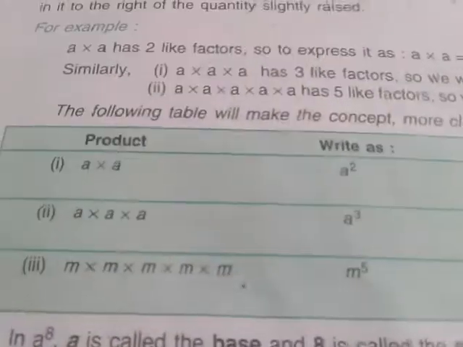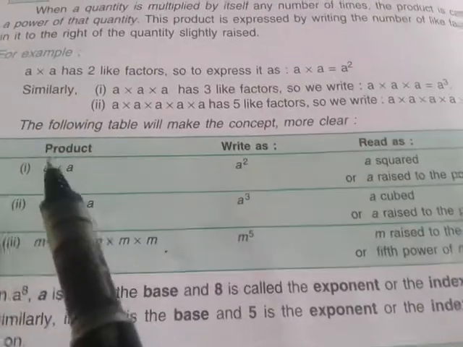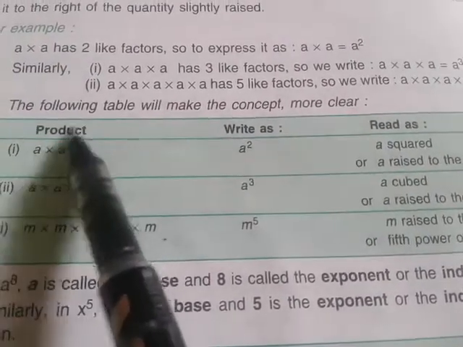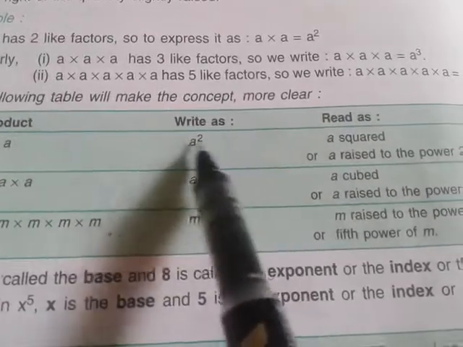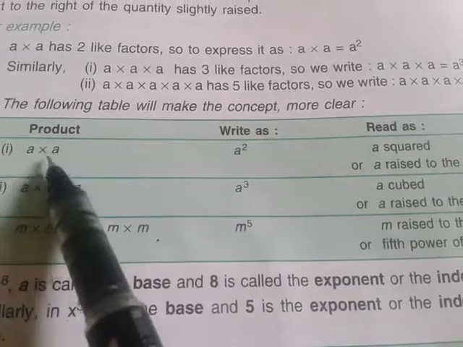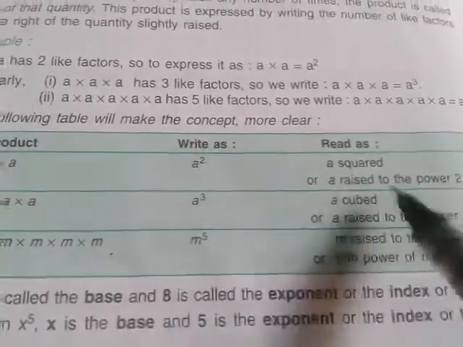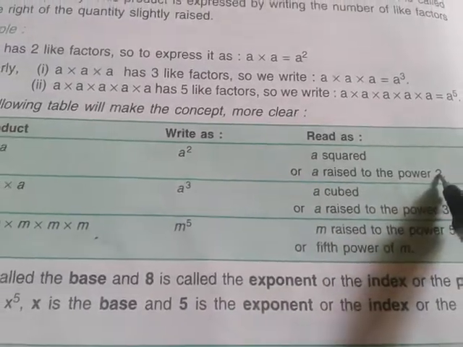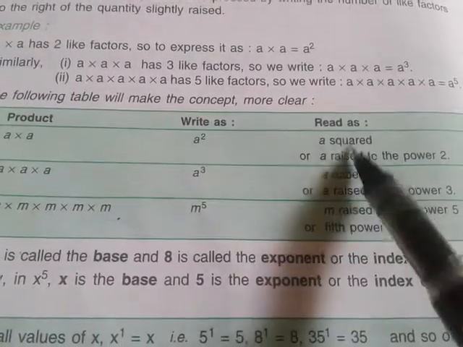In detail we'll see here. We have nice examples of how it is read. So a multiplied by a, see how I am reading. A product a multiplied by a, you have to write it as a square. Two a's are there, so a square. So we say a squared, or a raised to the power 2. It has to be read in this way.